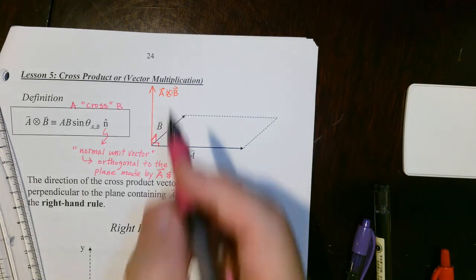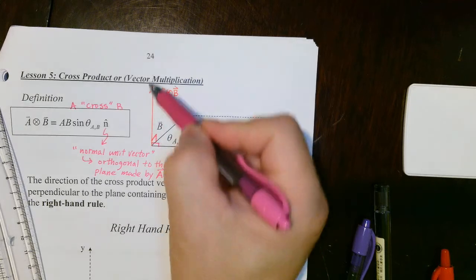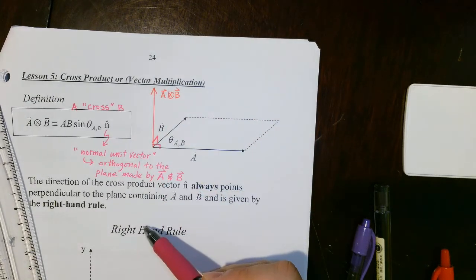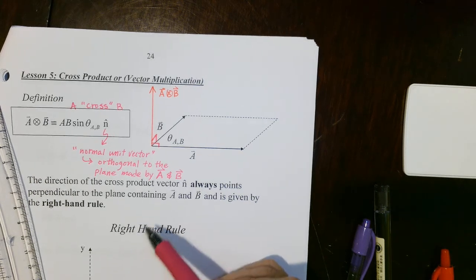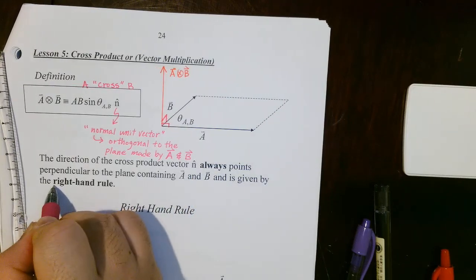And to figure out the direction of this A cross B, now it could have gone this way or could have gone this way too, right? This can be perpendicular to both A and B, but which way does it have to go? To figure out that direction, you must use the right-hand rule.